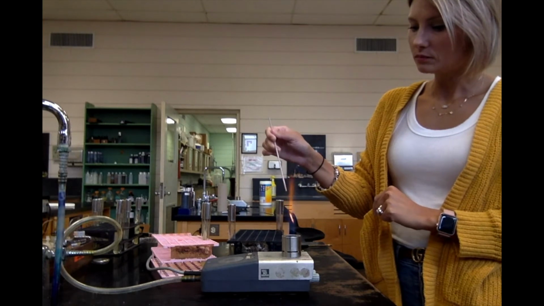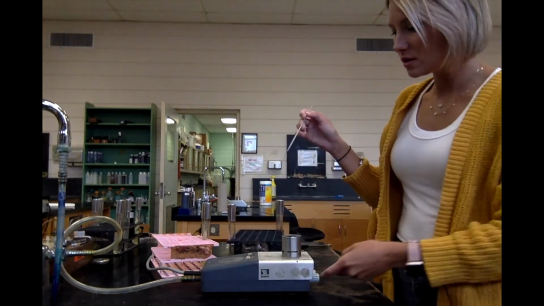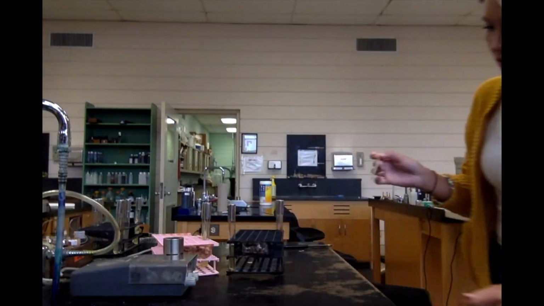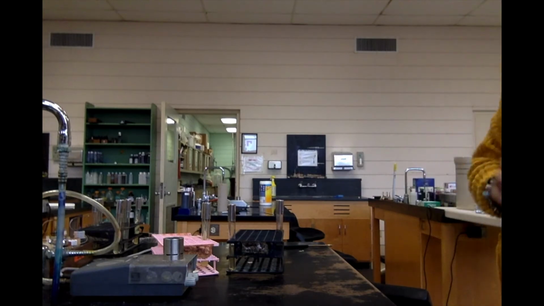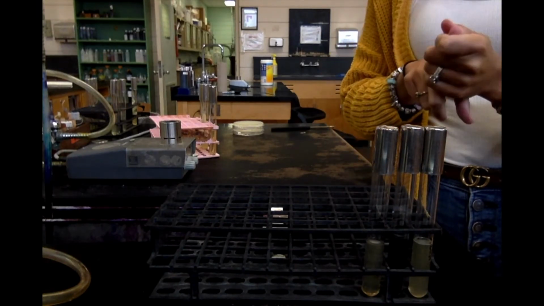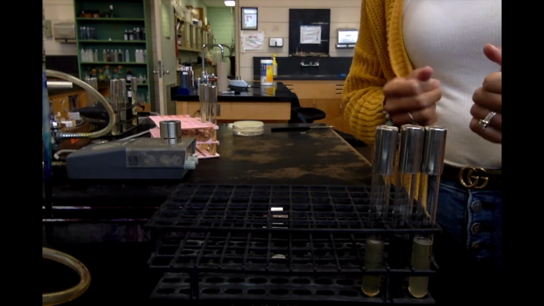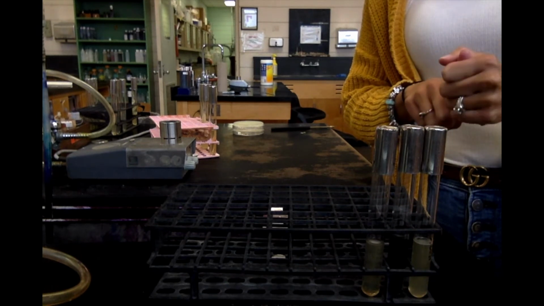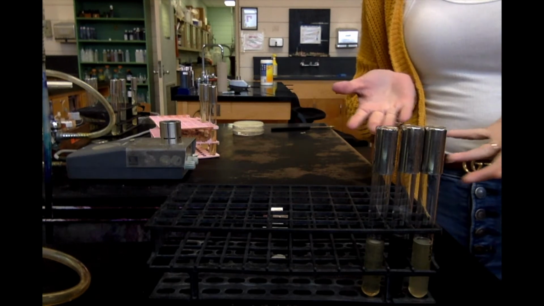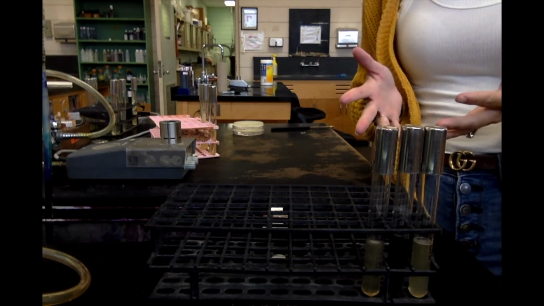Now, I've got a set that I've already let incubate for 24 hours at 37 degrees Celsius, because that's around the temperature of your body, so that's where they like to grow. Here's our results. So remember, they're threefold. We've got to look at the motility, which we're not going to do because we've already done that before. Then we need to look at hydrogen sulfide production, and then the indole production. First we're going to look at hydrogen sulfide, because we don't have to add a reagent to do that. We just simply look at the tubes and read the results.